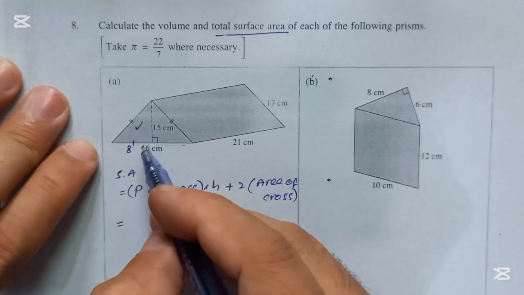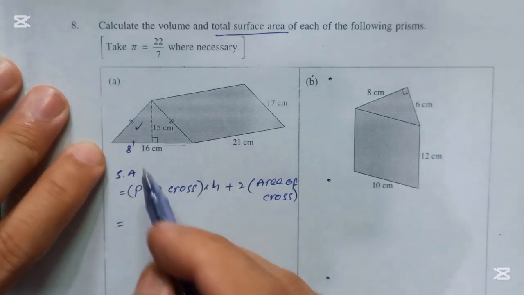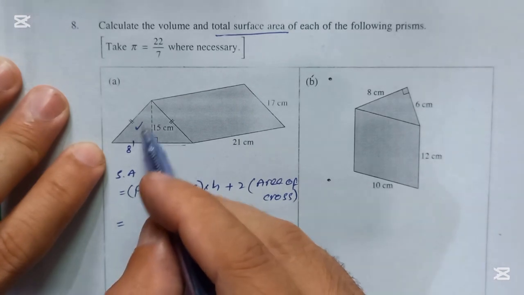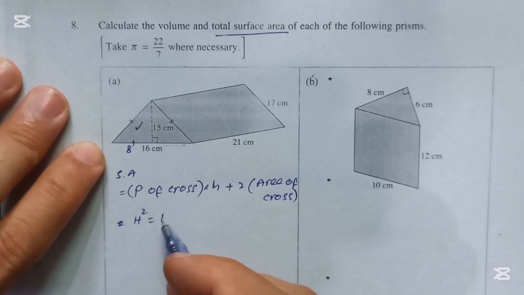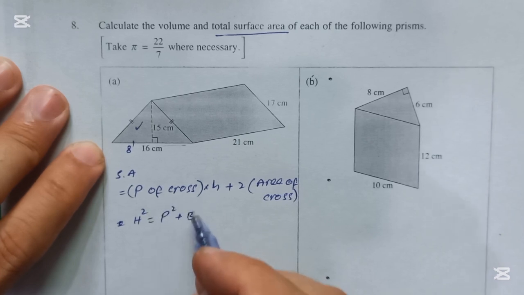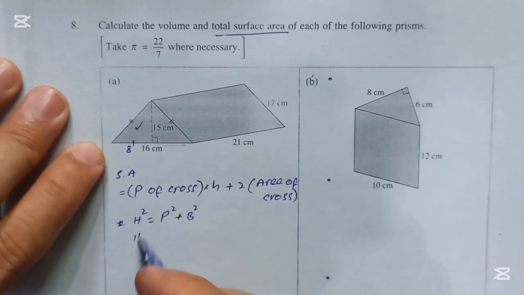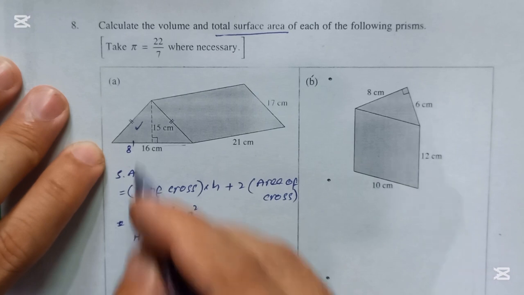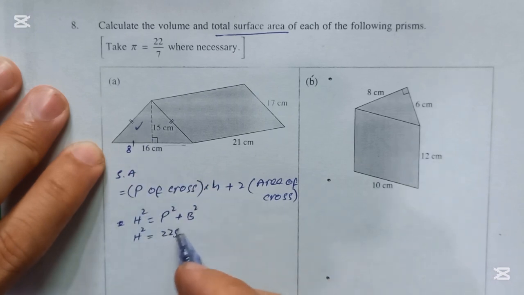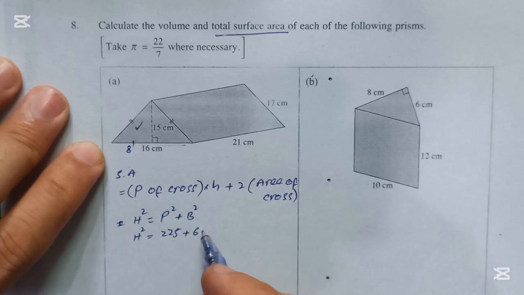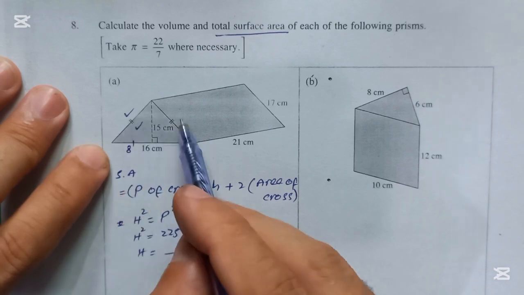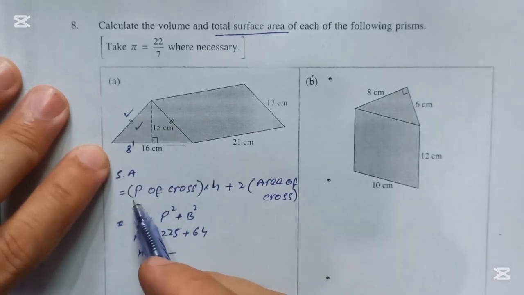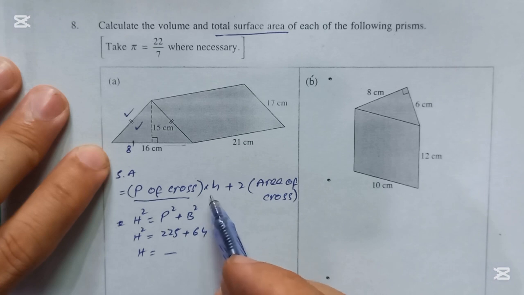By applying the Pythagoras theorem into this triangle where I have put a tick, first hypotenuse square is equal to perpendicular square plus base square. Hypotenuse is the requirement. Perpendicular is 15, that will be 225. Base is 8, that will be 64. From here, h will be found. So the perimeter is now this side plus 16. That will be the perimeter of the cross-sectional area multiplied by height.